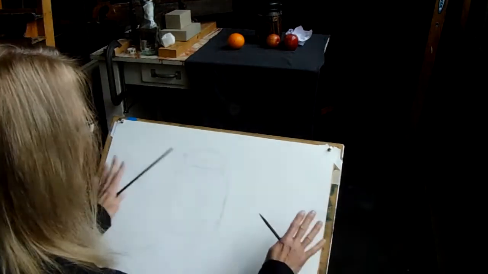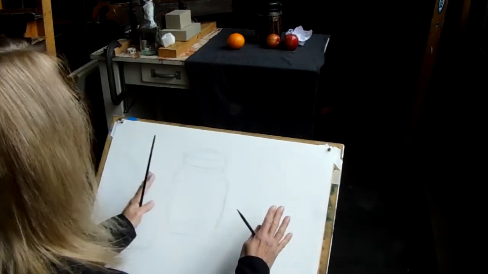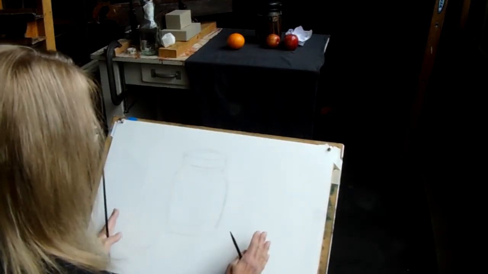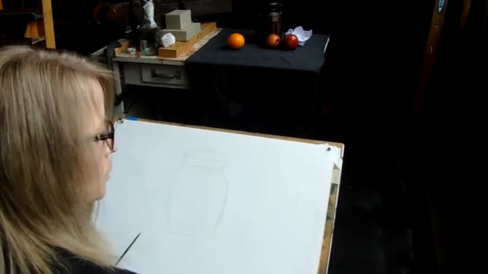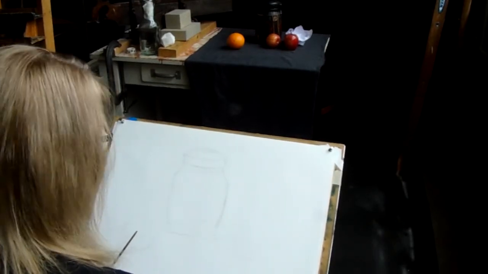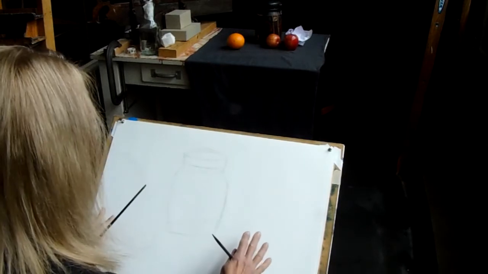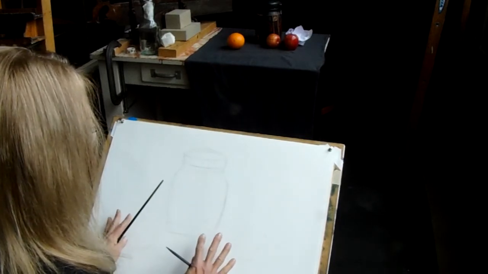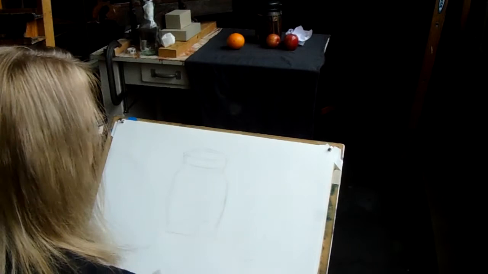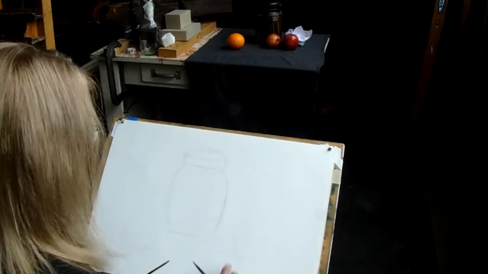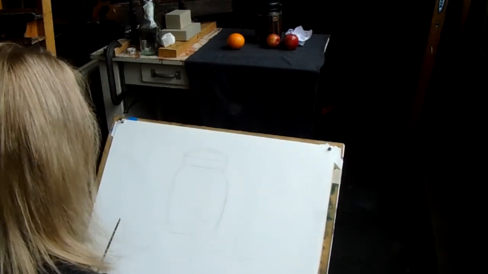Even if your dark object is different than mine, we know that those 3 objects fall between those 2 extremes. As we work on this drawing, we're going to have to be careful about the middle values because they're harder to see, of the 2 apples and the orange.